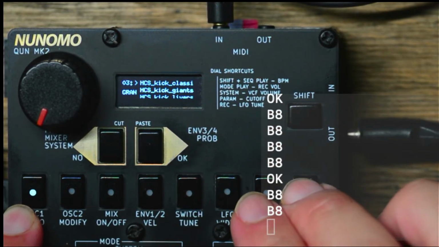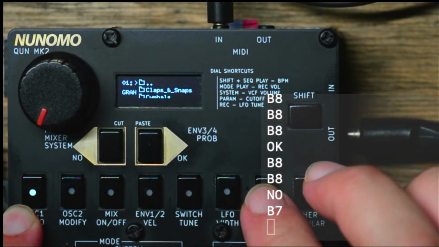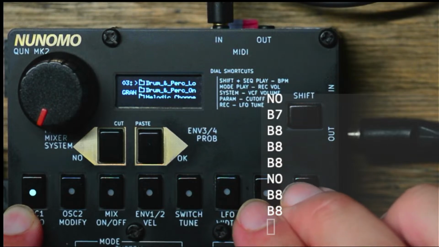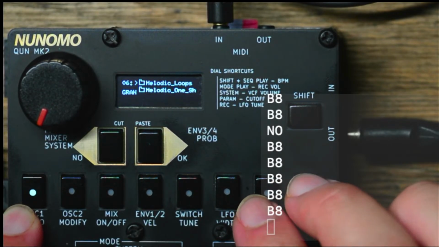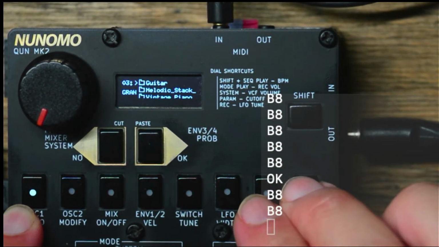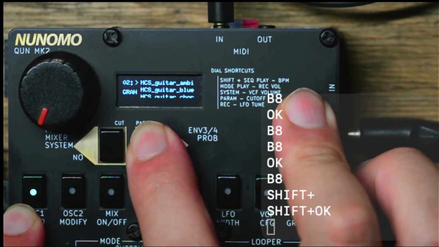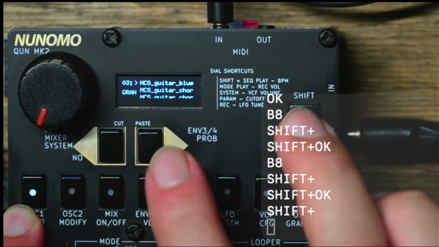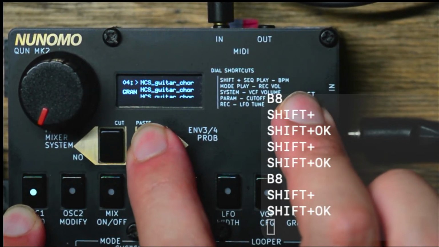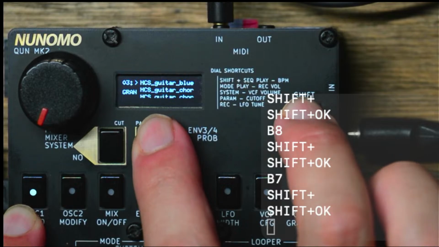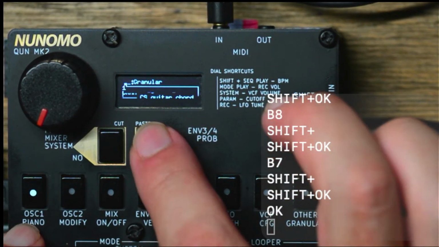Kicks. Maybe. So I'm kind of looking at melodic one shot, and then guitar, then maybe just let's load this sample.